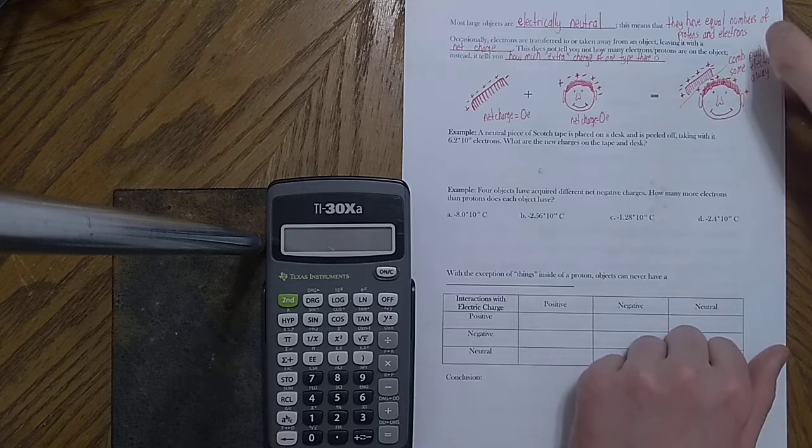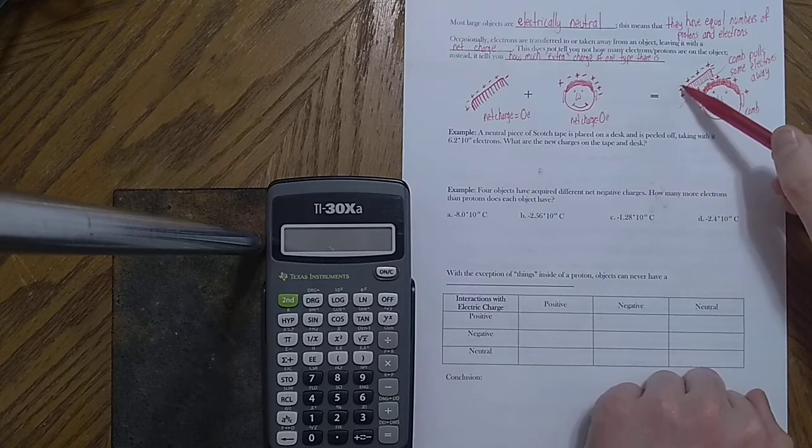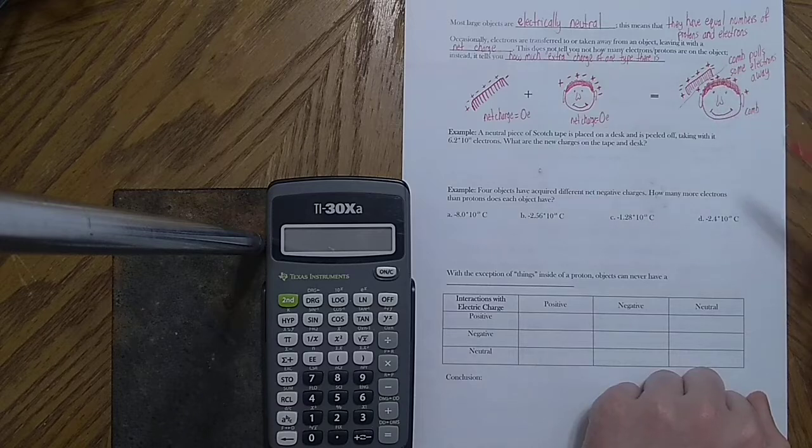So, if we're looking for the net charge on the comb now, because the comb took those electrons away, remember that can happen, electrons can move between objects. The comb took some of those electrons, it gained electrons, the comb should have a negative charge. We now have 1, 2, 3, 4, 5, 6 negatives or electrons represented on the comb, and only 4 positives.